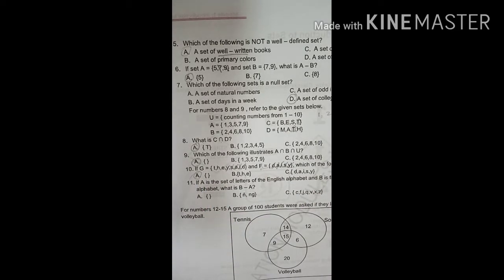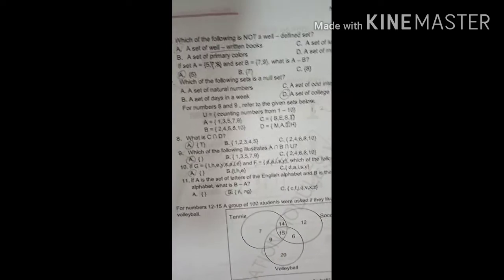Number 11. If A is a set of letters of the English alphabet and B is a set of letters of the Filipino alphabet, what is B minus A? So Filipino alphabet minus English alphabet. Okay, the answer is the letters Ñ and NG. Okay, next is a Venn diagram.